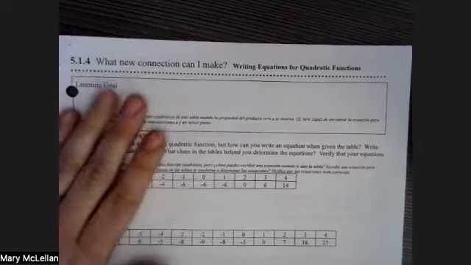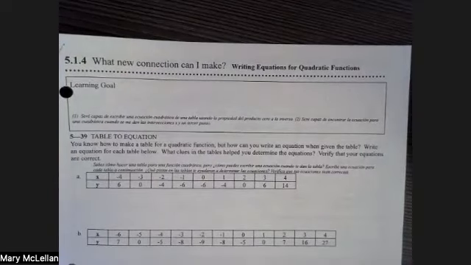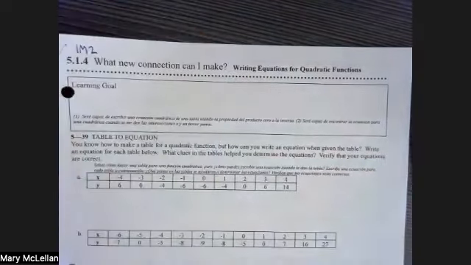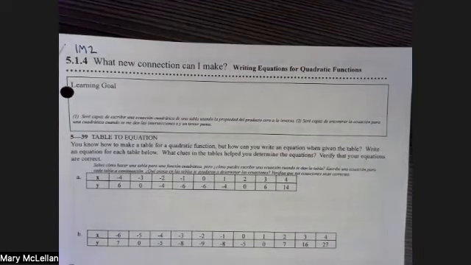Hi, welcome back. This is Miss McClellan here to go over IM2 5.1.4 with you. And today we will be writing equations for quadratic functions.